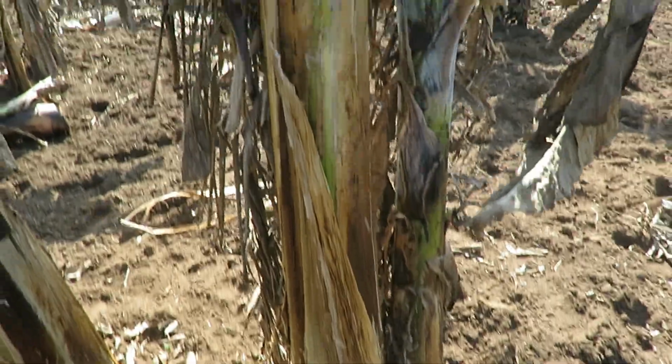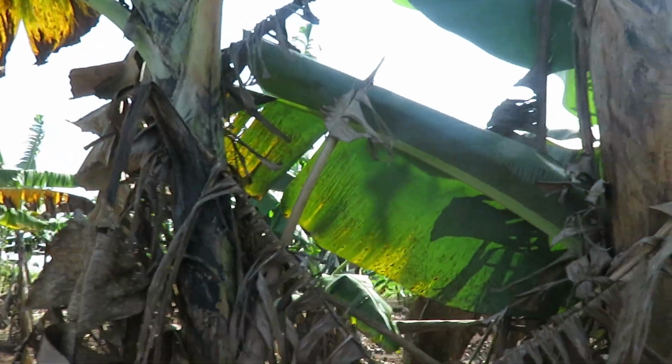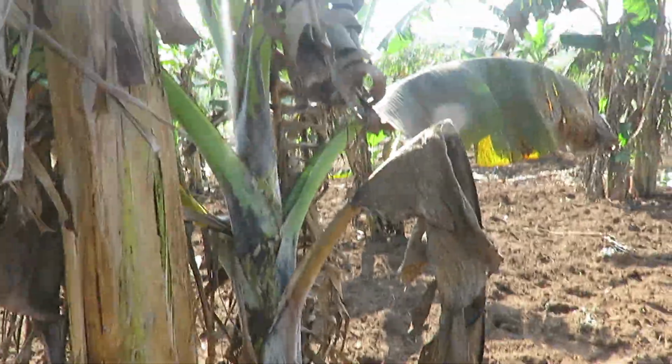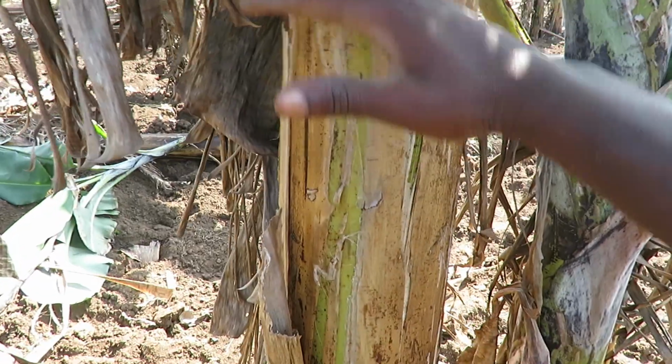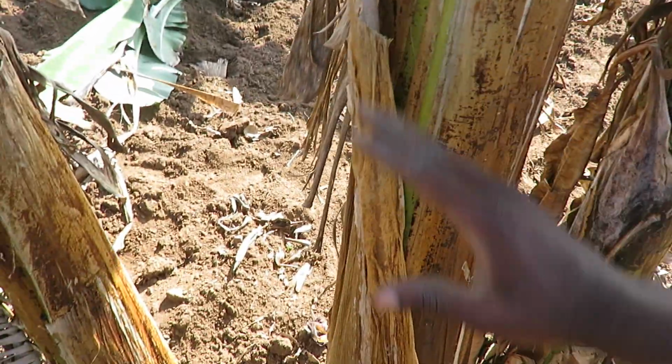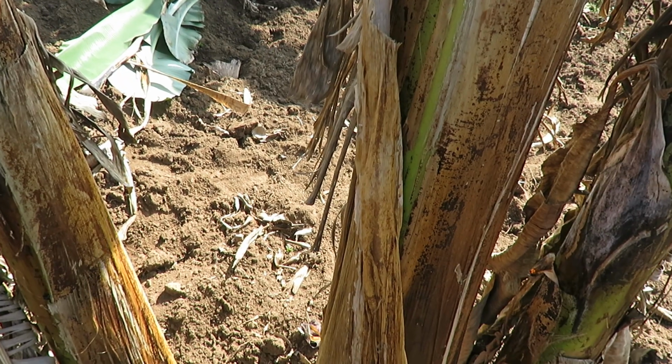Yeah, and also we need to reduce the suckers. You see now this one, we reduced the suckers to these 3. This is the mother. This is the daughter. Then this is the growing sucker. So you put them in levels: mother, halfway the daughter, then also the growing sucker. So you're supposed to leave at least 3 suckers on each banana plant.